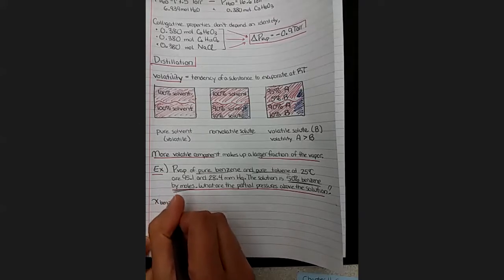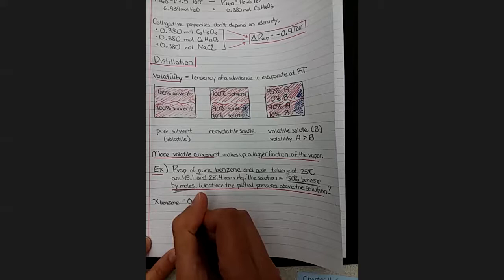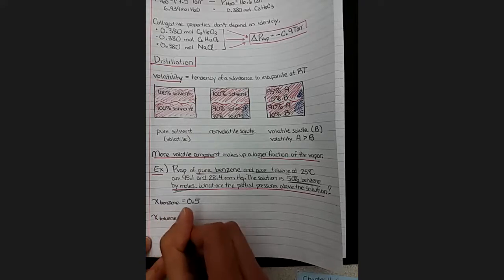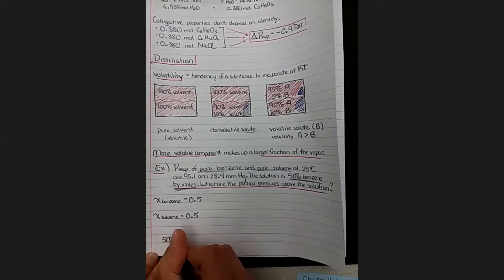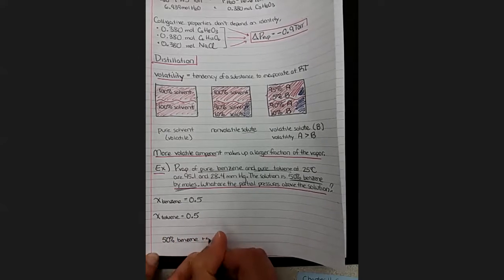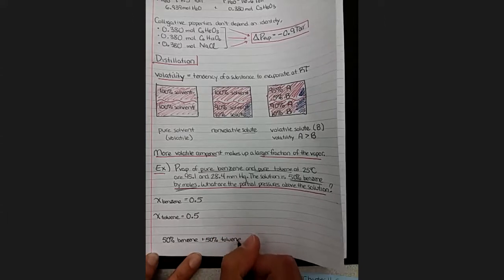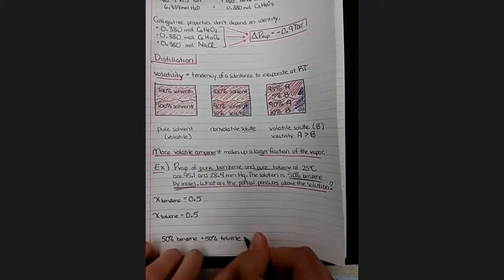So the mole fraction of benzene is going to be 0.5 because it's 50%. And that means that the mole fraction of toluene is also going to be 0.5. So if we were to draw this in a flask like we did up here, I don't have quite as much space left, but I can make an extra long one. So in the liquid phase right now, we are 50% benzene and 50% toluene in the solution.